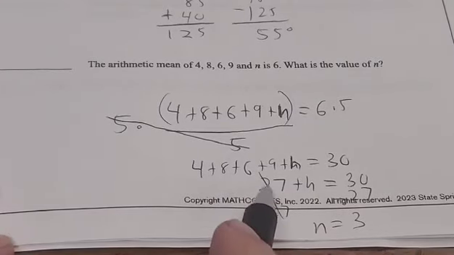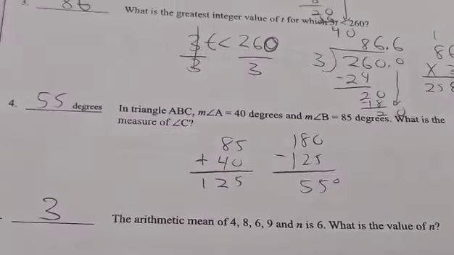So we added them all together, simplified. 27 plus n equals 30. Subtract 27 from 30. The missing number is 3. I hope that helped.